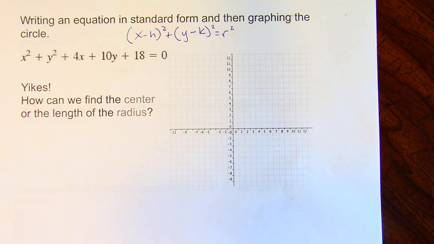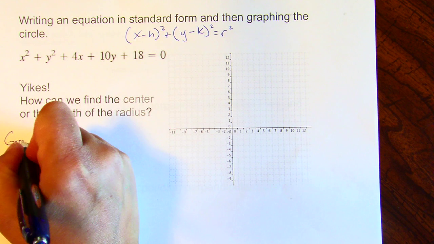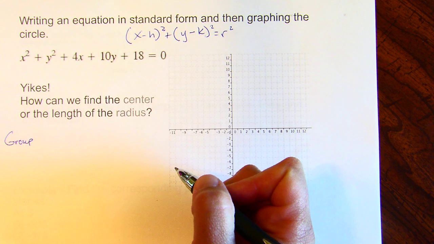The first step is to group. And so I'm going to write group. And we want to group our x's together and group the y's.